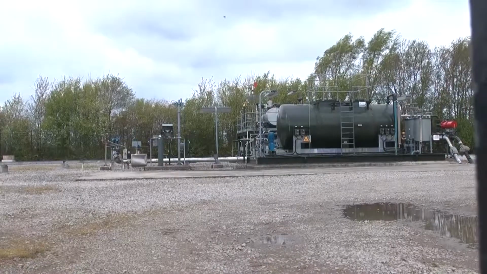So we're stood here again in North Yorkshire, and we're at a site which is very close to a village. We've got properties to the west and to the east, and clearly you can see from the sites that we've got good screening around the sites.